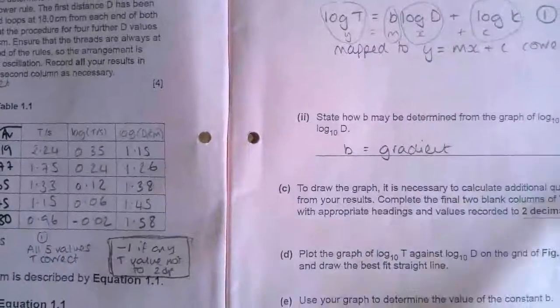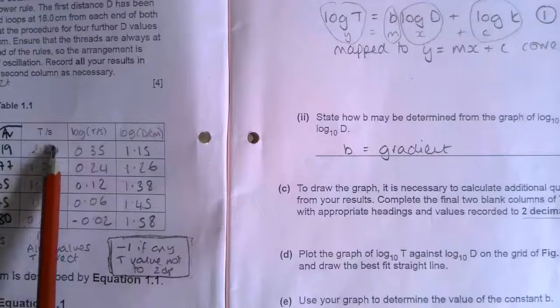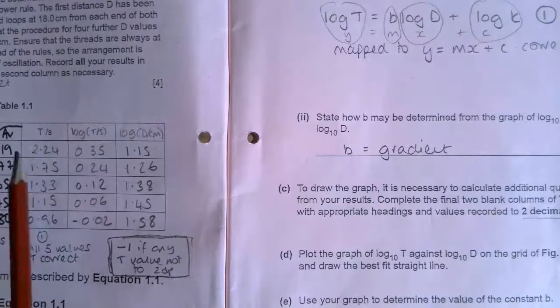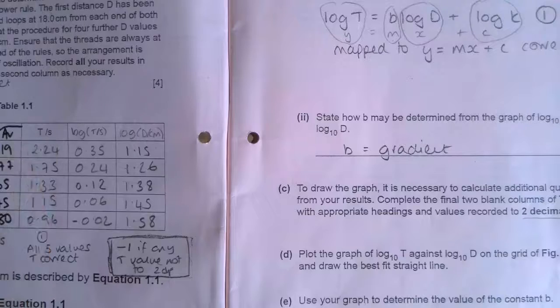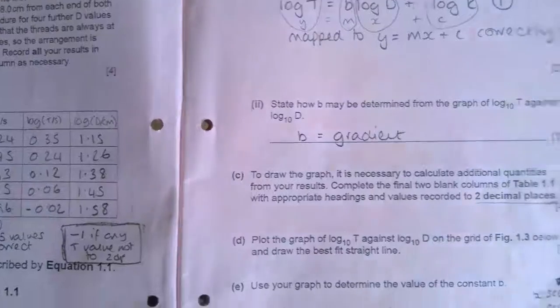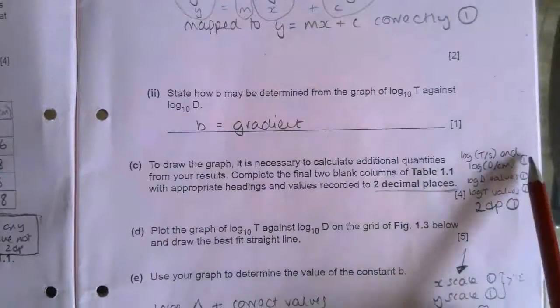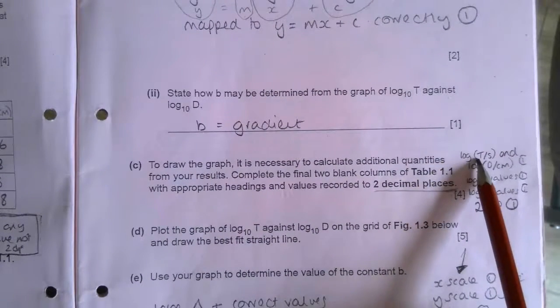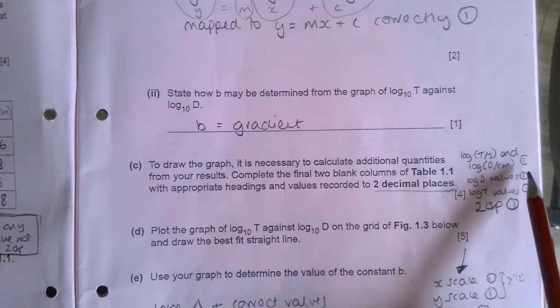So say, like me, you had divided by 10 instead of 5 here. I know I have fixed it now, but say you divided by 10 because you're so used to doing 10 oscillations. You'll have lost the mark for getting your t values correct. But from here on in, you'll get the error carried forward marks. Okay, so they are good about that. So the first mark is for having log of t in seconds and log of d in centimeters.